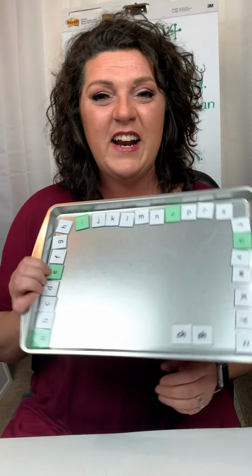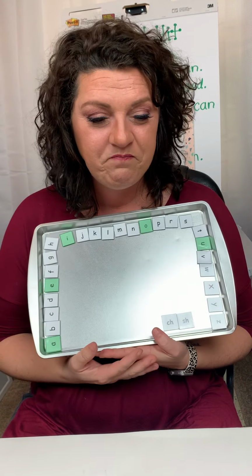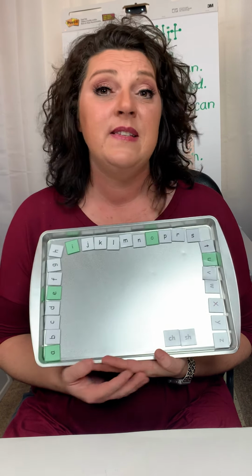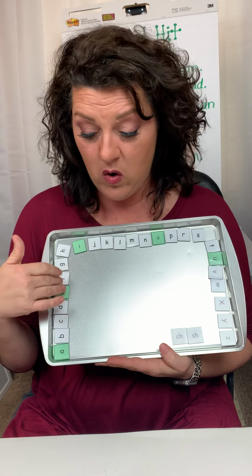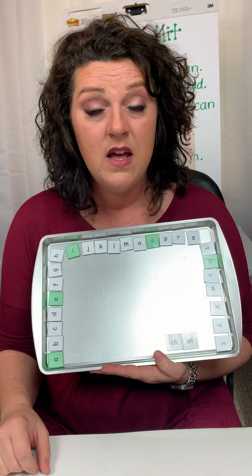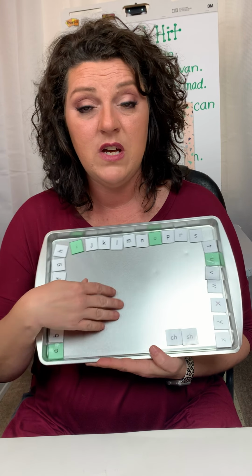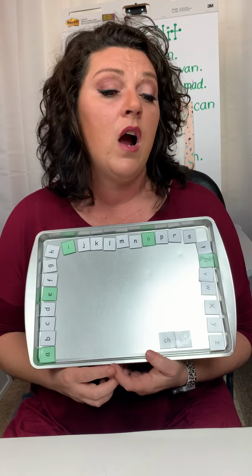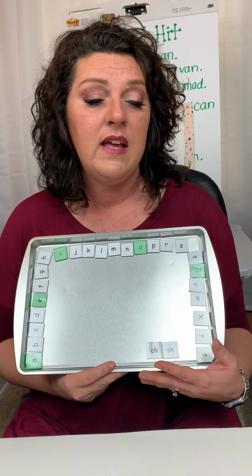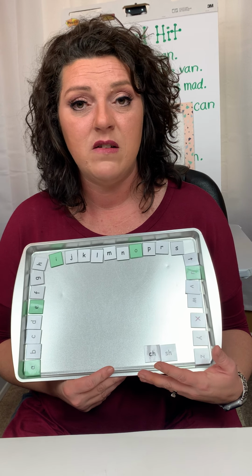All right, let's look at our letter arc. Okay, this is going to be a word ladder today, so we're only going to be changing one phoneme or letter card at a time. All right, I know a couple of the lessons we've done words and we moved all of them back, but this one will be where we only change the one at a time. Okay, all right, so the first word that I want you to make is drip. Let's sound that out together. Ready? D, r, I, p, drip.